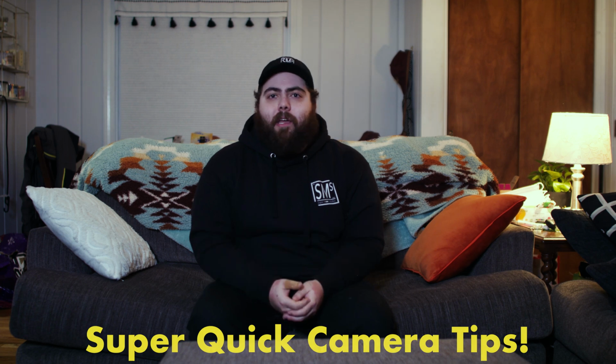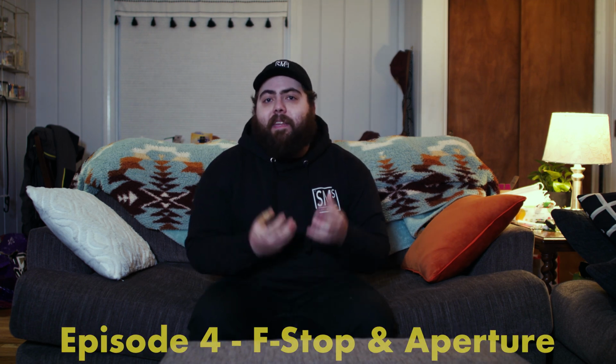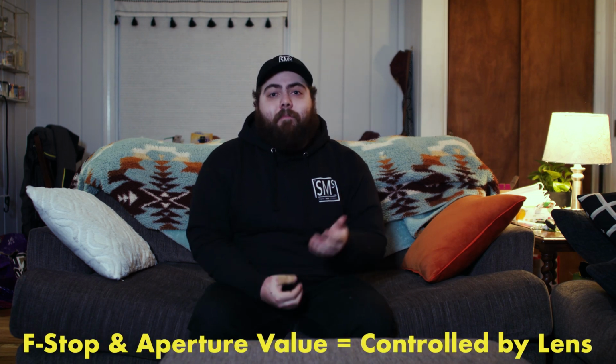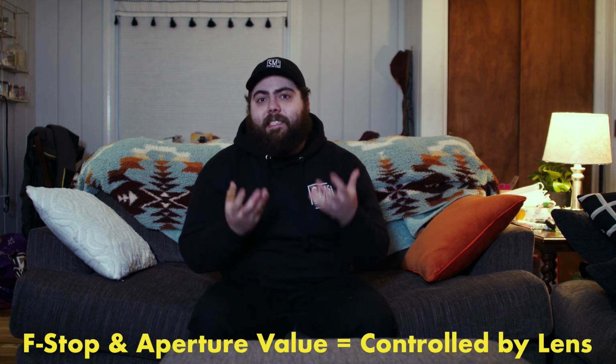Today we're going to be talking about f-stop and aperture. Now f-stop is actually controlled by the lens that is attached to your camera, not the camera itself. Some lenses may have digital control that can communicate with something like a higher end cinema camera or a mirrorless, and most DSLRs can read the f-stop data of the lens you are using.